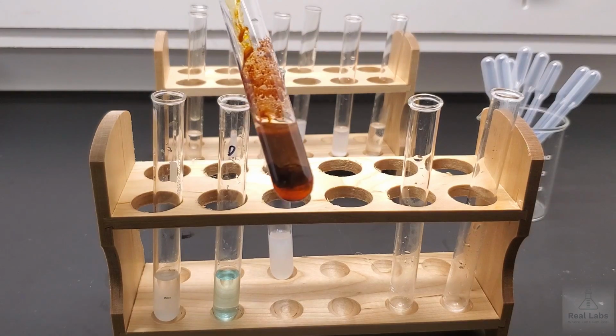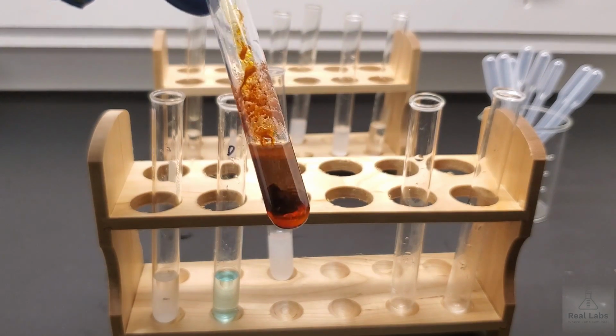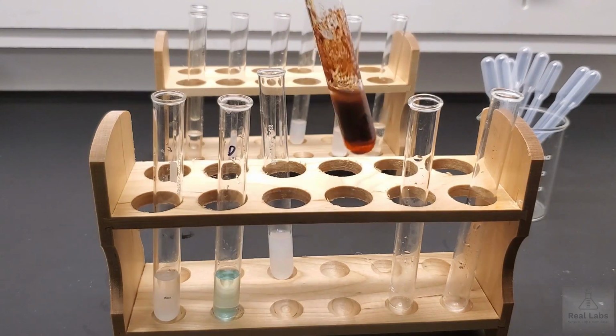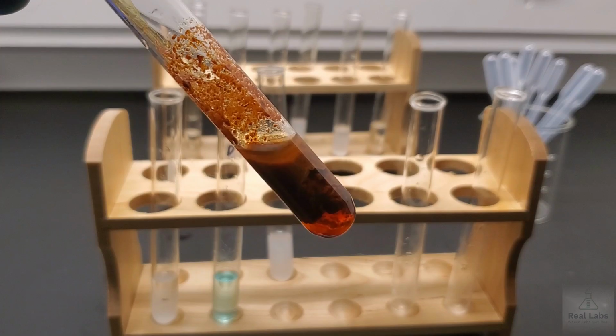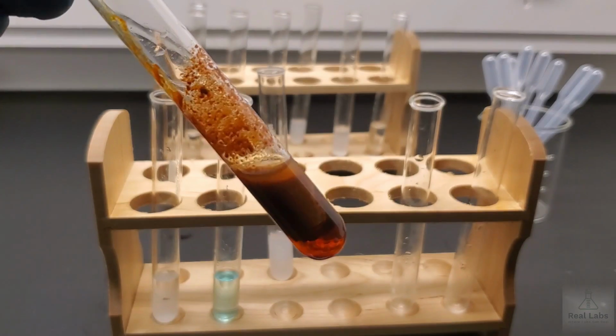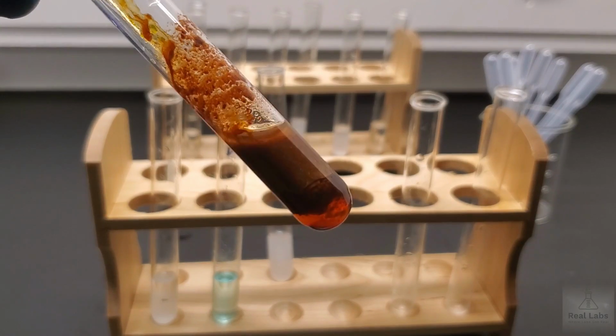Here's the iron 3 chloride system that we ran, and we saw a lot of solid form right away. So you should take a note. When you take a note of solids and things like that, don't just say a solid formed. You should be noting what color the solid is. So in this case, what color is the solid, what color is the liquid?